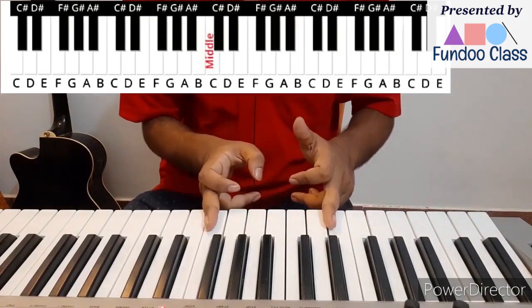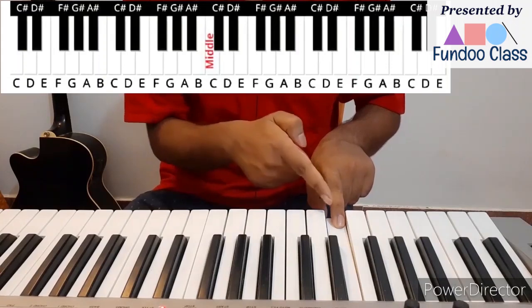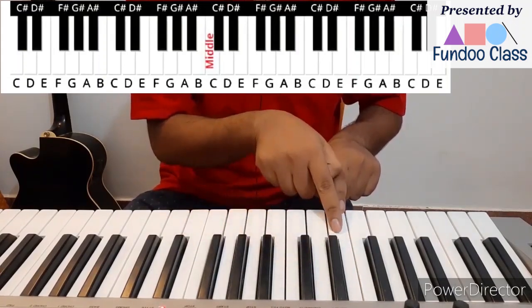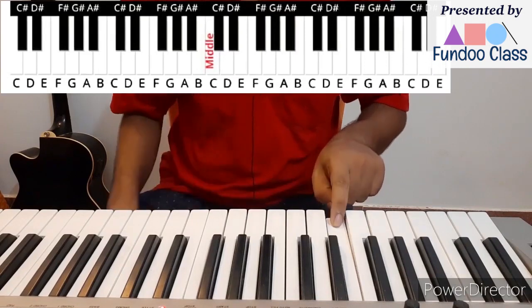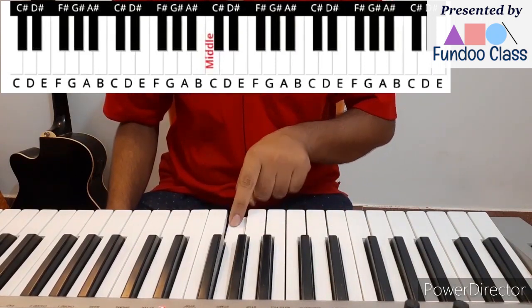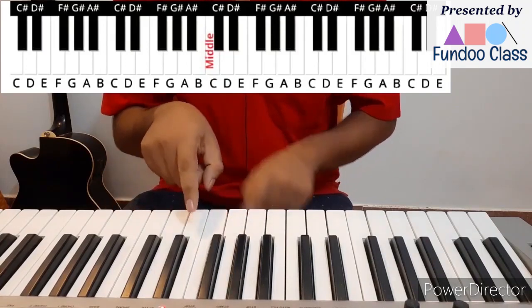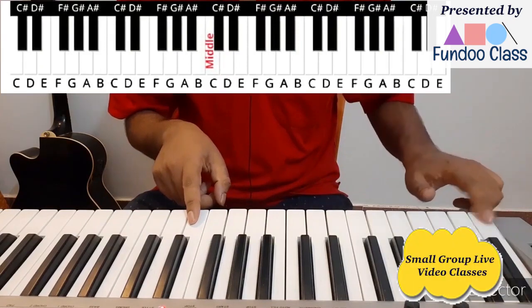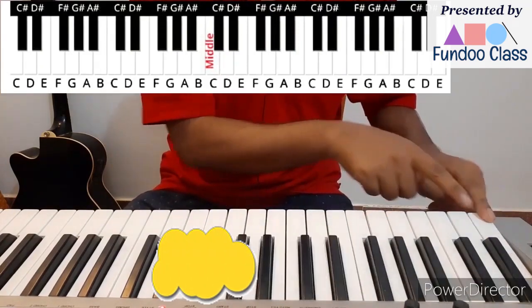Then comes the second octave, called C2. I told you, just before the 2 black keys is a C. So C, D, E, F, G, A, B, again it's a C. This is called C3. So this is C1, just before the 2 black keys.